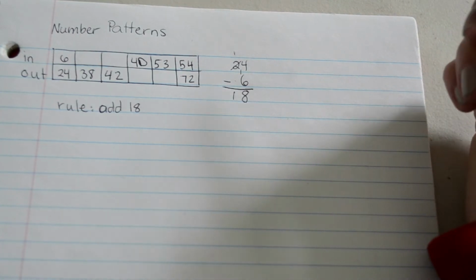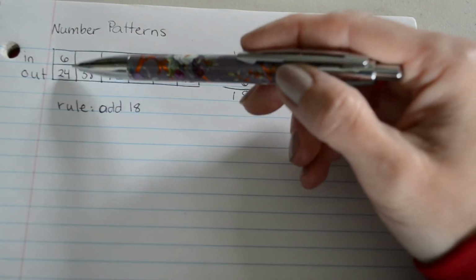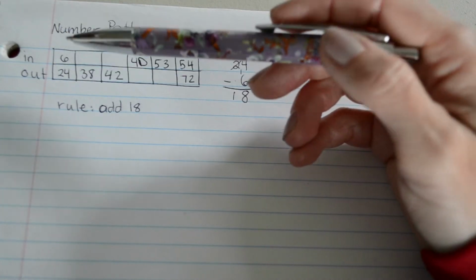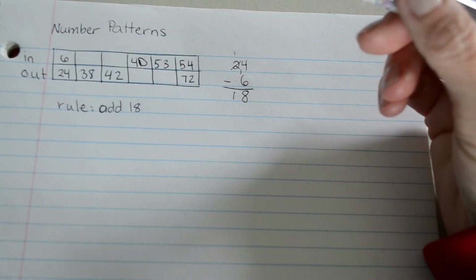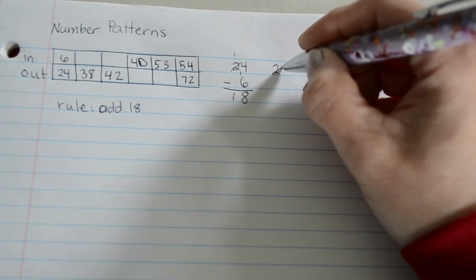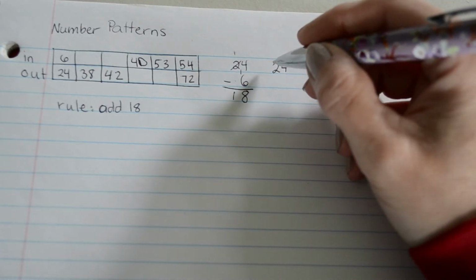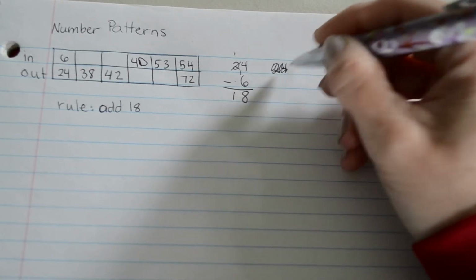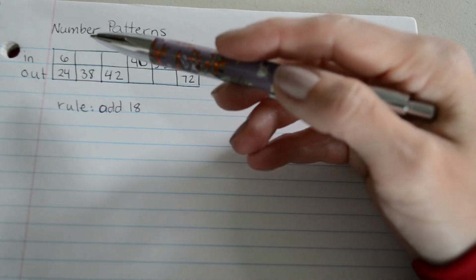But there is a third possibility of how to figure this out. I know my 6 times tables very well, and I know that 6 times 4 is 24.